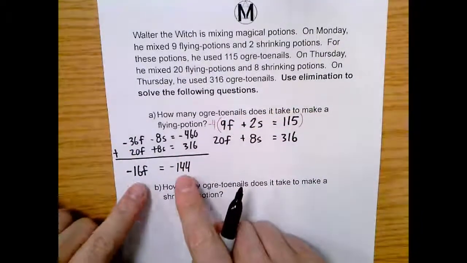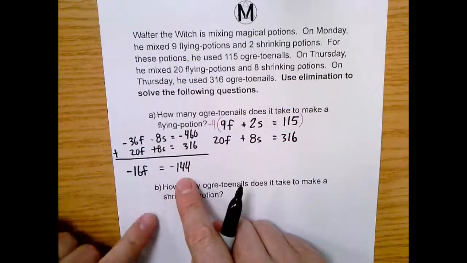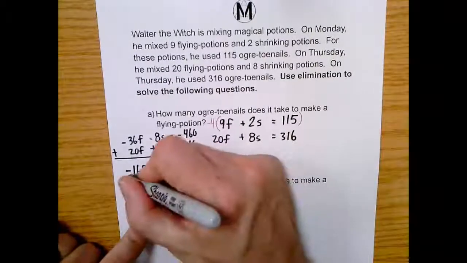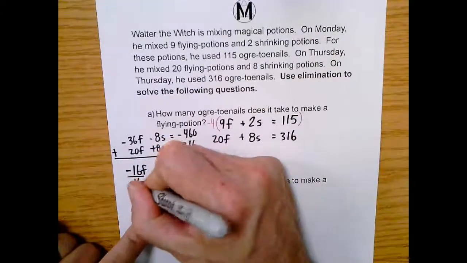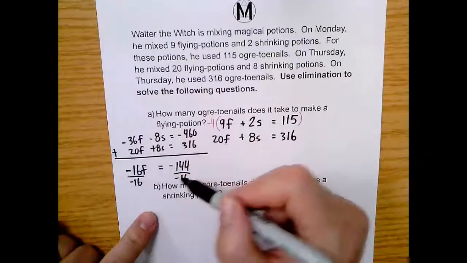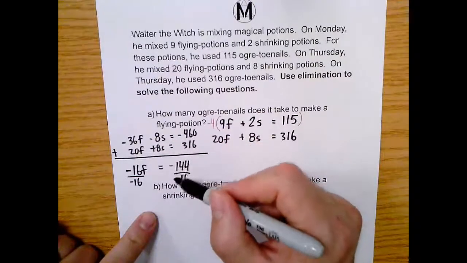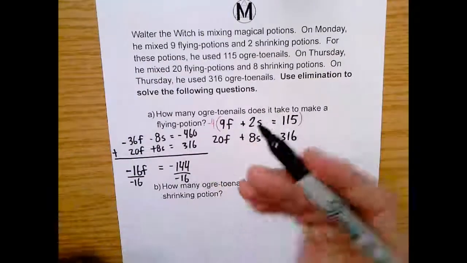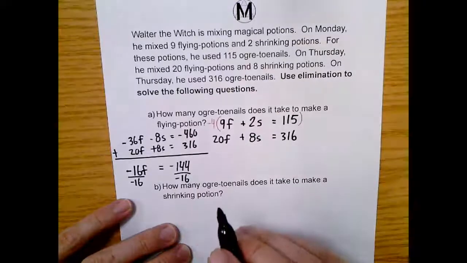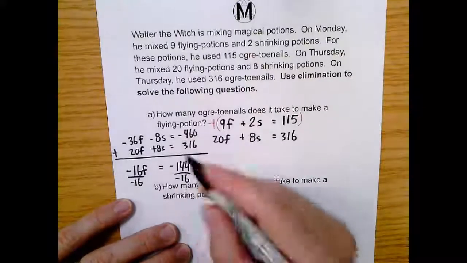Okay, and so at this point, if you think about it, all we have to do is get this F all by itself, and we can do that by dividing by negative 16. And it's good news that this is negative because we need this number to be positive because there's no such thing as a negative toenail. That's a concept even weirder than ogre toenails in the first place, right? So this has to be positive.